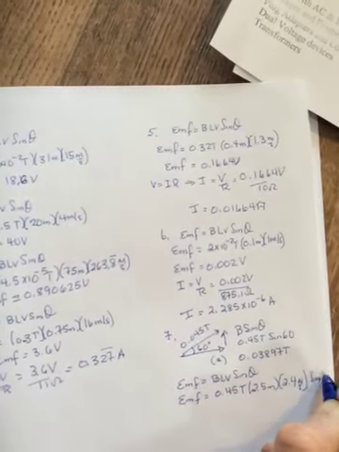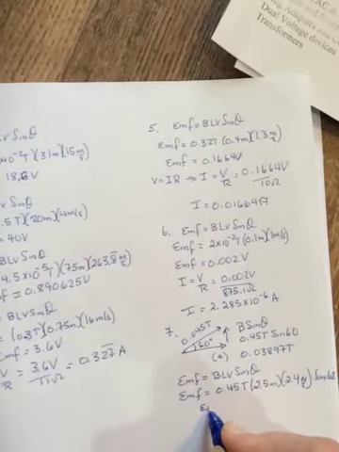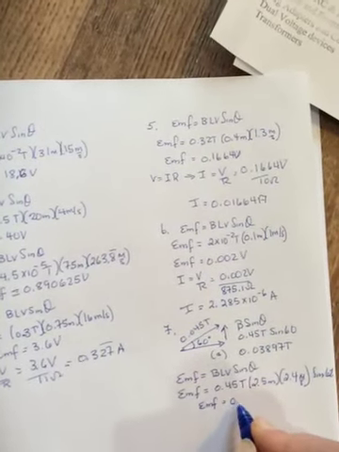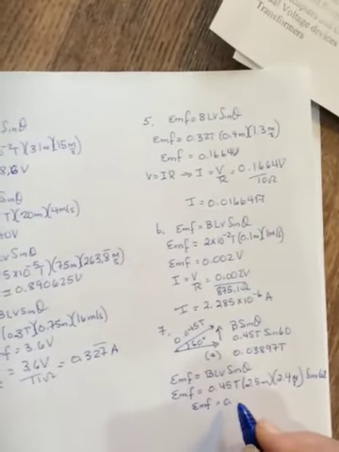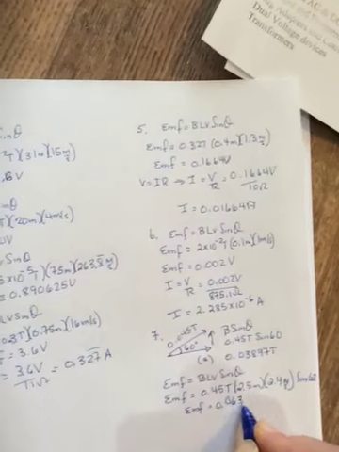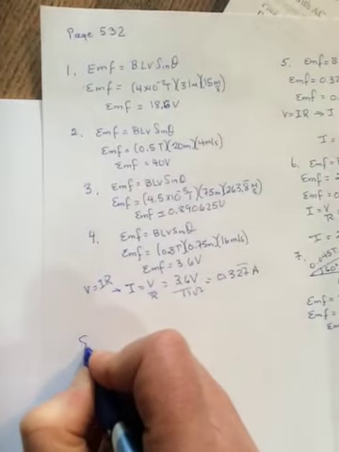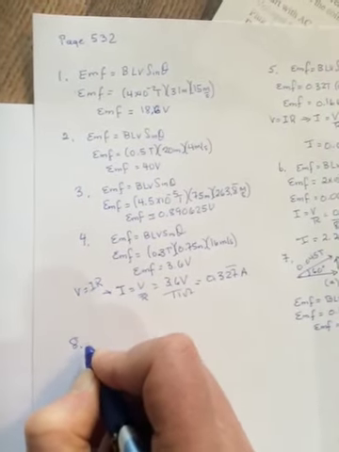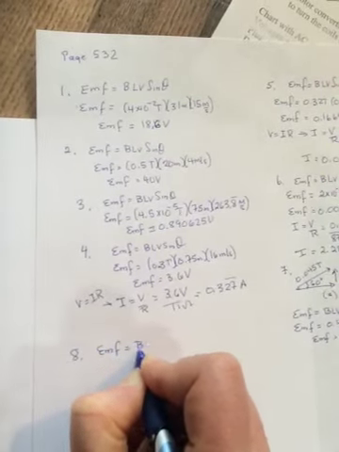And if we were doing it all in one step, we would just put sine of 60 here. And you will get an EMF of 0.0631 volts.